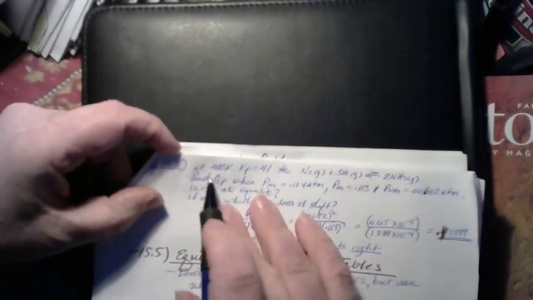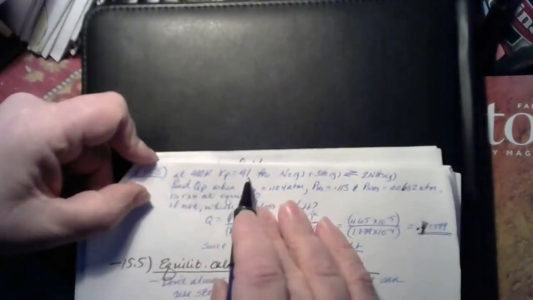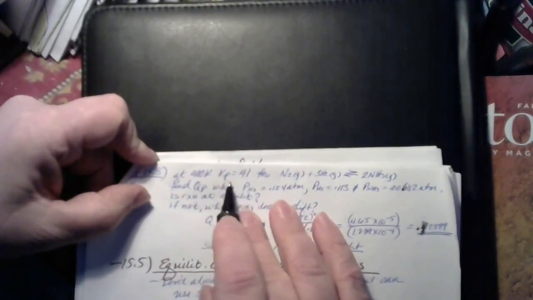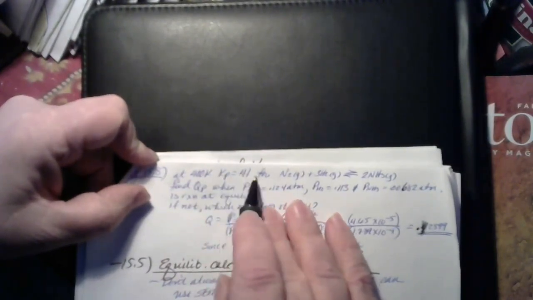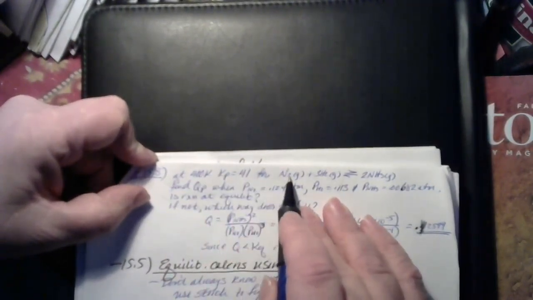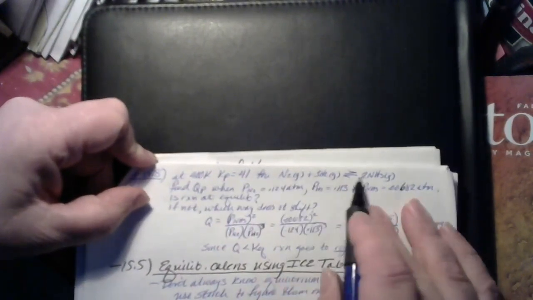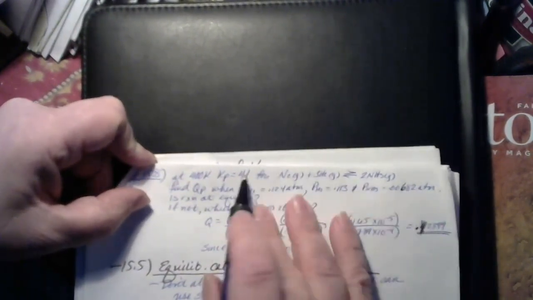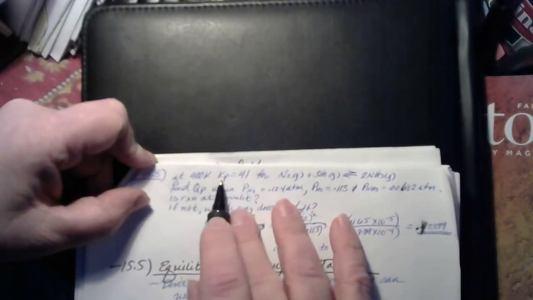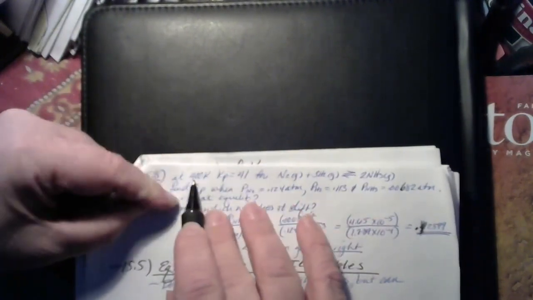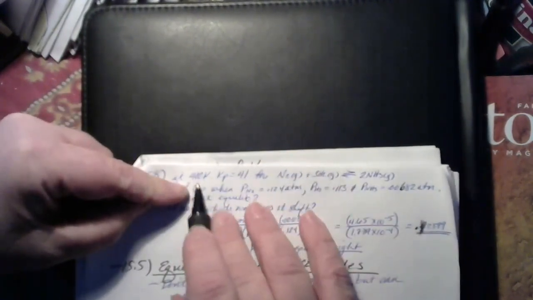So we're getting near the end of what I had prepared for today. An example of that would be a situation where we have a reaction occurring at 400 Kelvin, and Kp, that is the equilibrium constant in terms of pressures, is 41 for the reaction where N2 and 3 H2 produce 2 NH3. Notice we get yet another value for the equilibrium constant because we're doing the same reaction at yet another temperature.